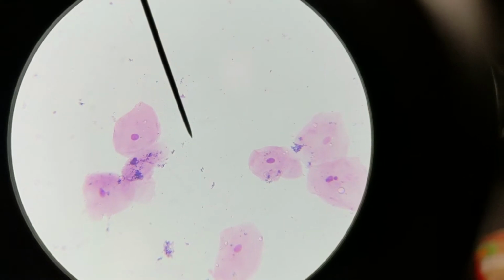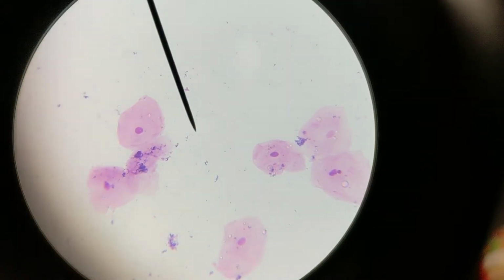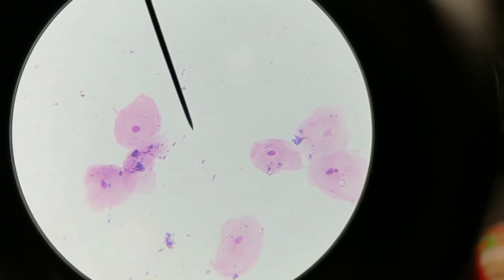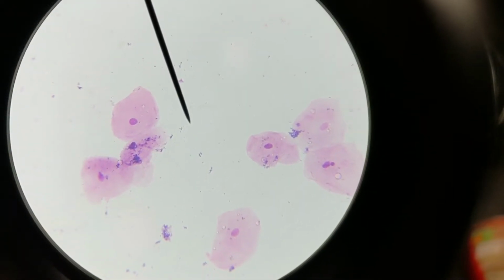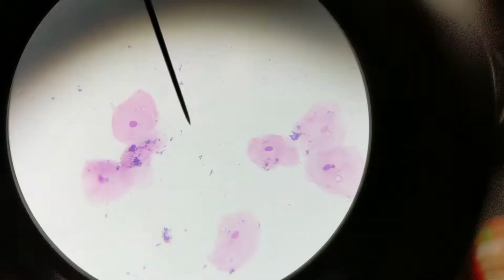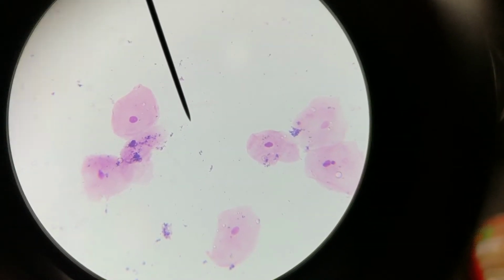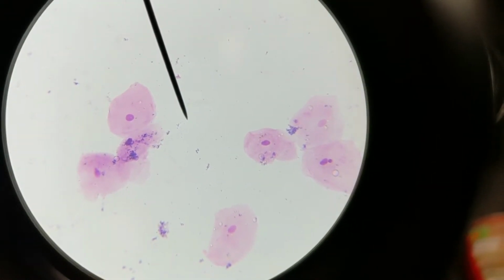Each one of these little fried eggs here with its yolk is actually a simple squamous epithelial cell with its nucleus. So as you're looking at this, you're seeing about 7 or 8 of these simple squamous epithelium that have been scraped off from the inside of somebody's cheek.